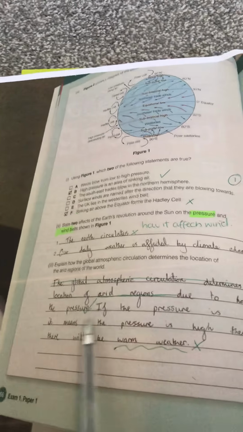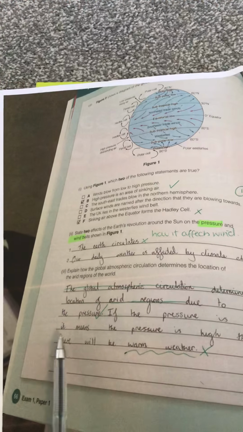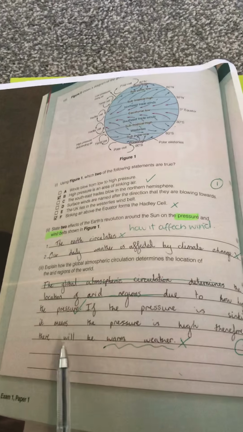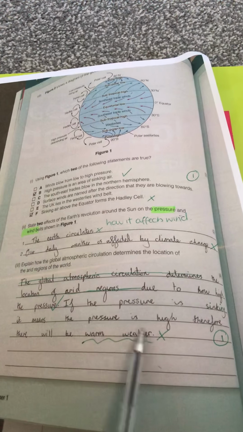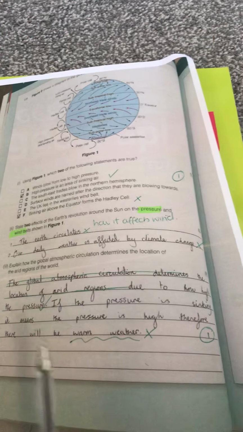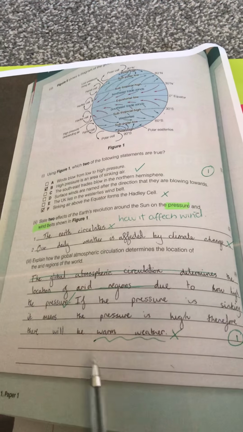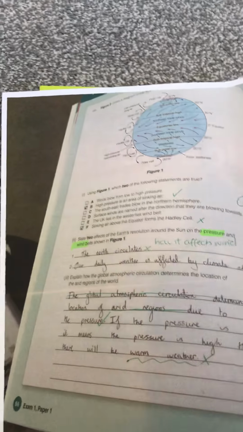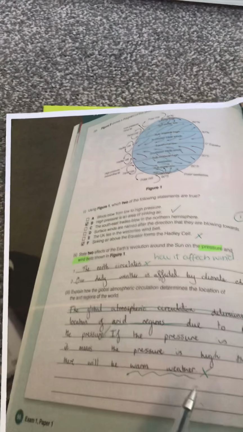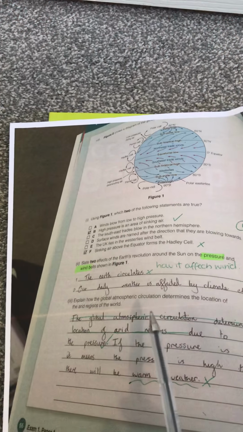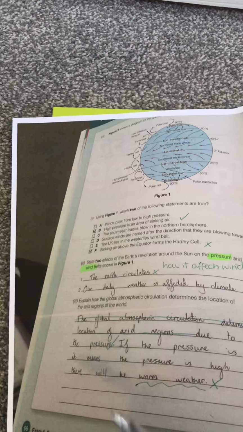As you can see, this person's attempted by saying why because it's sinking, which is absolutely brilliant, but unfortunately they then said that this leads to warm weather, which isn't true. It's sinking, which leads to no rain. Be careful because you have the polar deserts too. So this person, again, I would like them as their target to rewrite this question focusing on arid regions, please.